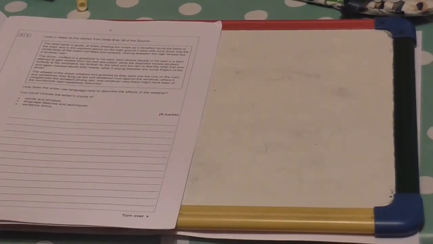We then come to question 2, which is the language question, and it asks you to look in detail again at the extract from lines 8 to 18 of the source, and the extract will be printed in this box for you. It asks you how the writer uses language here to describe whatever it is that it's showing you. So in this case it's the effects of the weather. And it gives you a hint as to what you could talk about. So it says you could include the writer's choice of words and phrases, language features and techniques, and sentence forms.